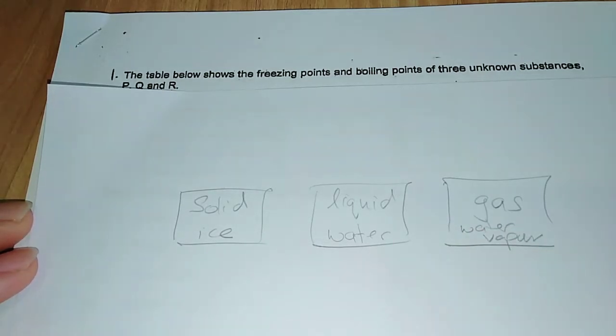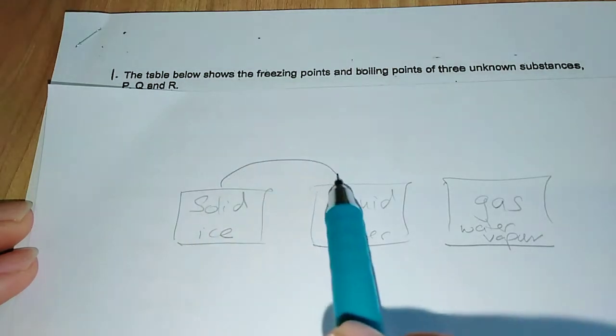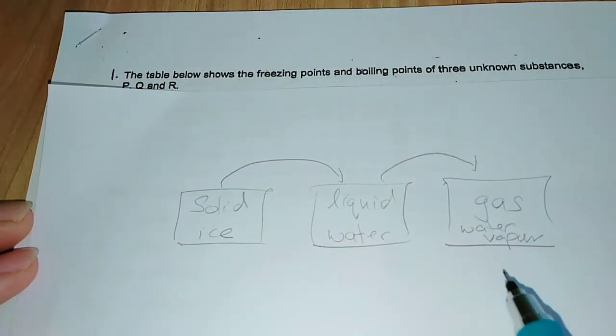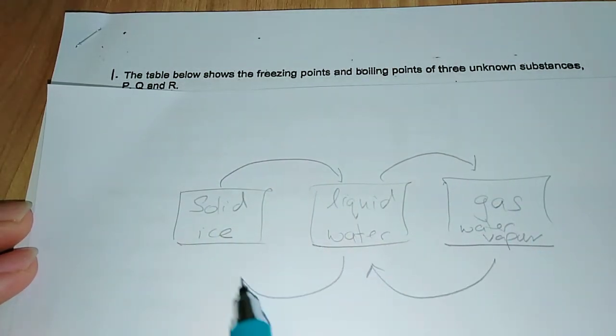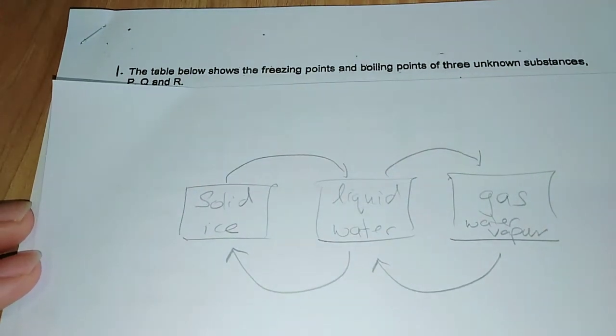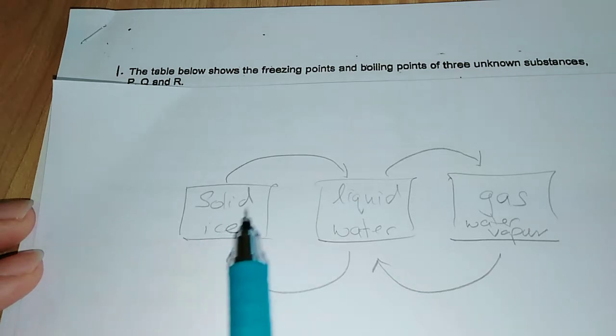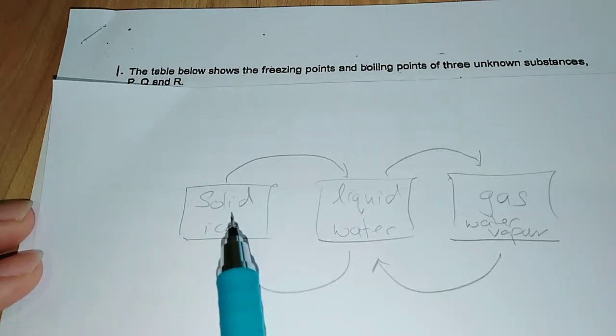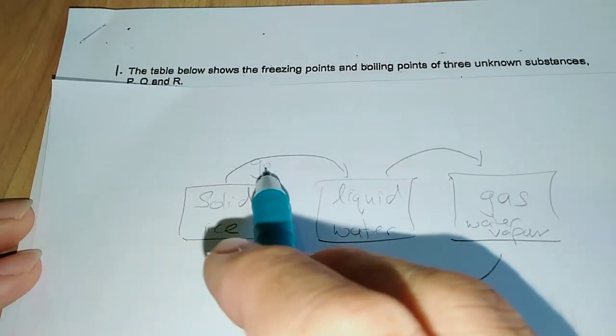So how do these changes in states occur? Well, it always involves, and I repeat again, it always involves either a gain in heat or loss in heat. So for solid to become liquid, it must be gaining heat from its surroundings. So gain heat.